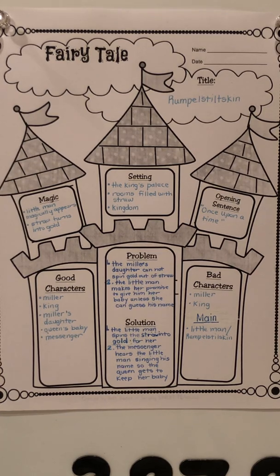And then if we go back to bad characters, I put Main above Little Man / Rumpelstiltskin because he is the main bad character in the story. He is definitely the villain, the evil character.